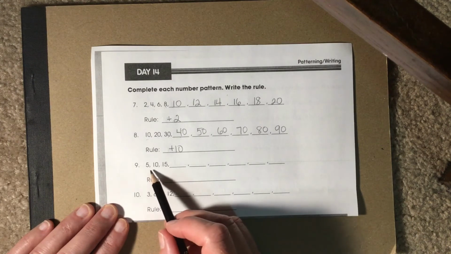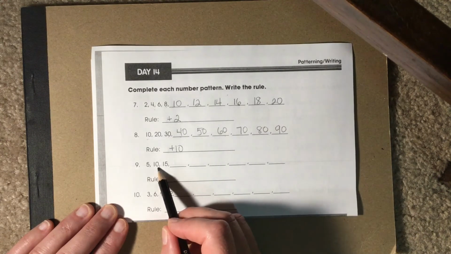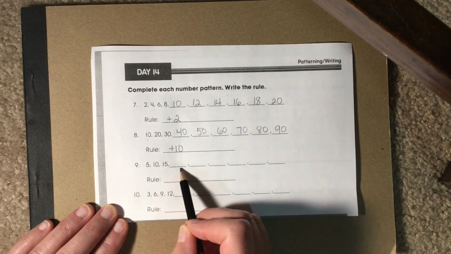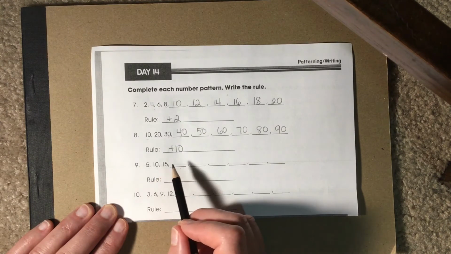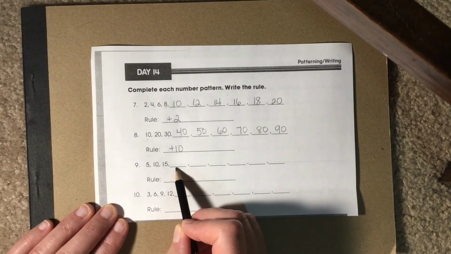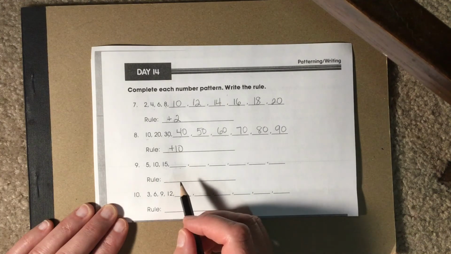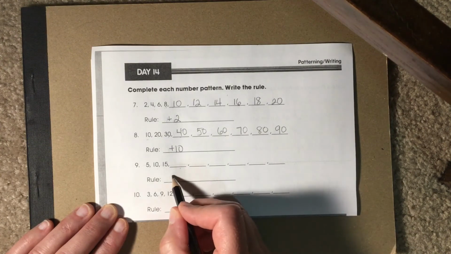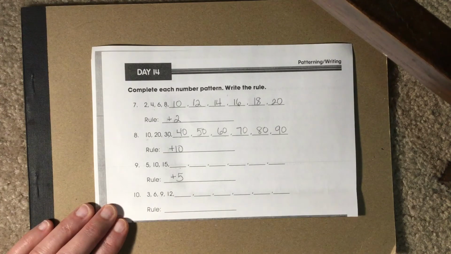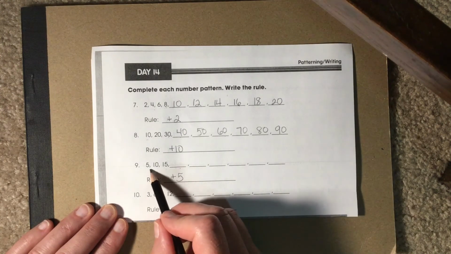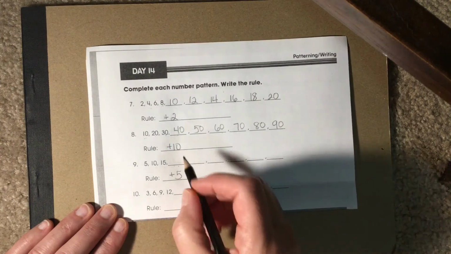Next one. 5, 10, 15. What comes next? When you hear 5, 10, 15, you know that you are counting by what? You are counting by fives, which is the same as adding 5. And you probably also knew that after 15 is 20.